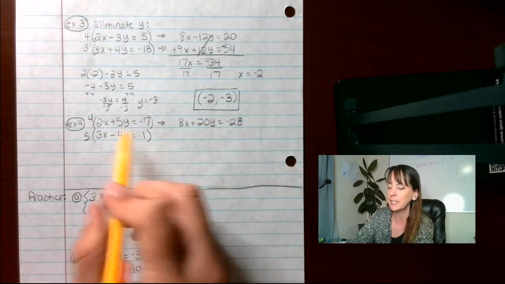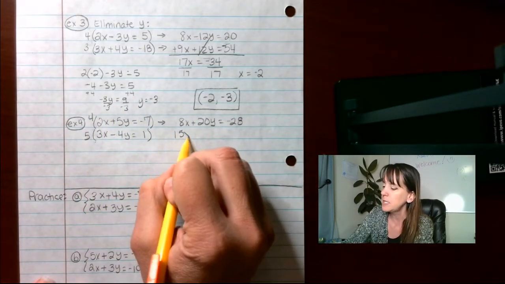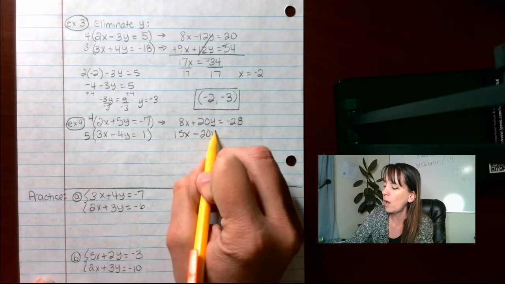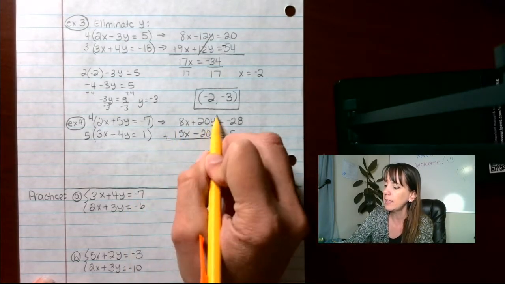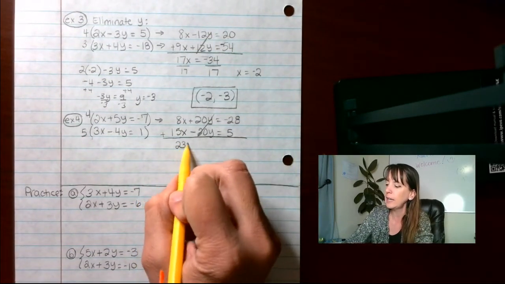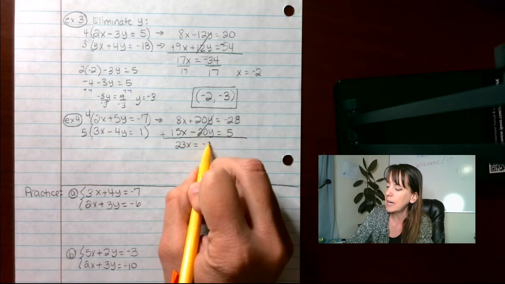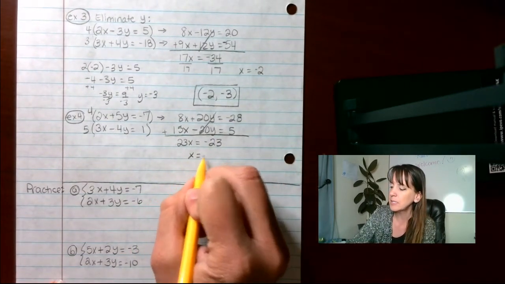I have to distribute all the way over, but it's a fight. 15x minus 20y equals 5. Add, these cancel out. I'm left with 23x equals -23. Then divide both sides by 23, I get x equals -1.